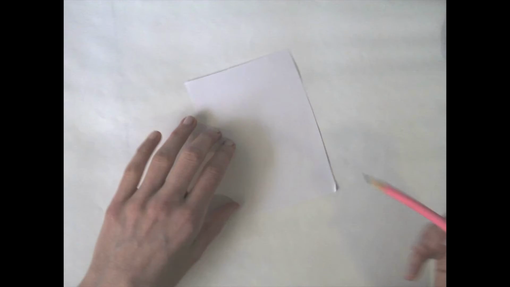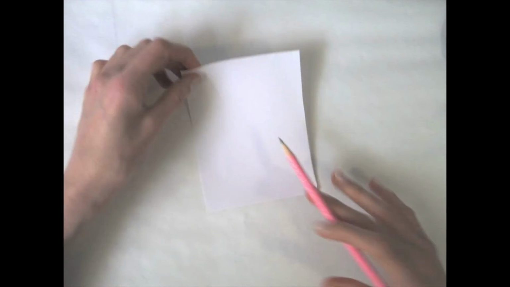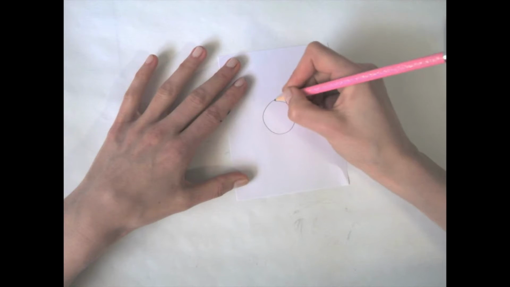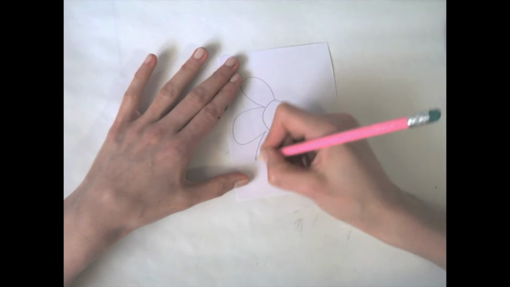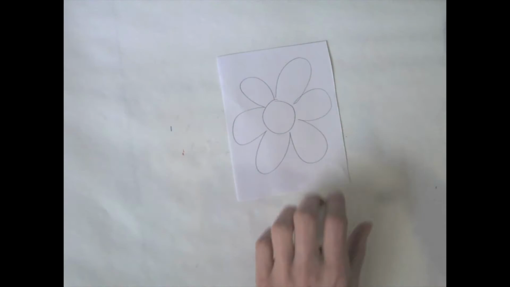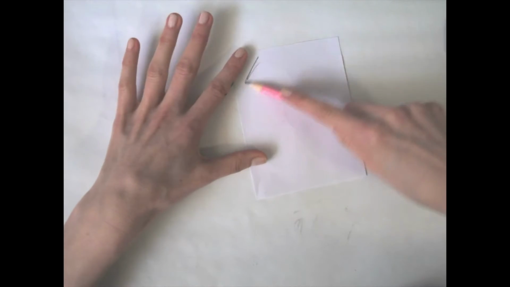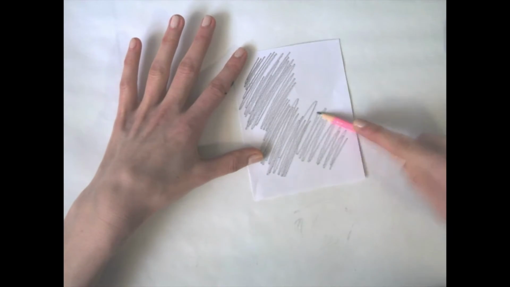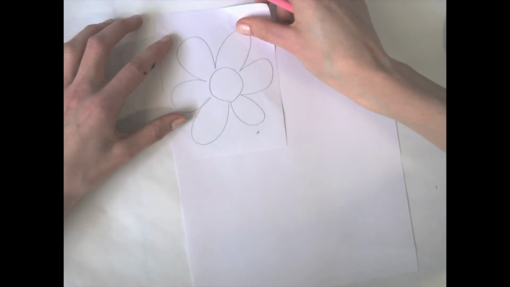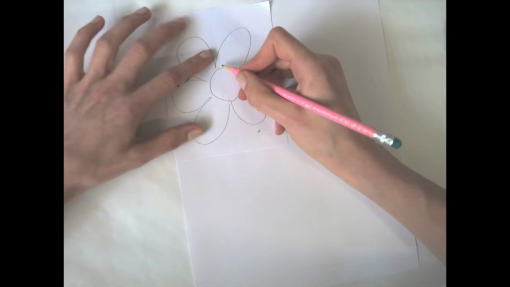Now it's time for drawing. You can draw any picture you want. For this first example, I am going to use a flower because Andy Warhol used flowers. When I complete my flower drawing, I'm going to flip the paper over and shade in the entire back of the paper with my graphite pencil. Make sure you shade it in completely. This process is called graphite transfer.